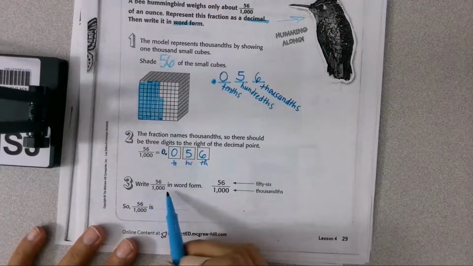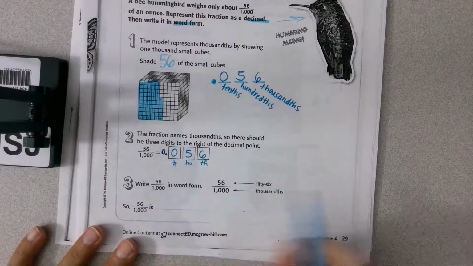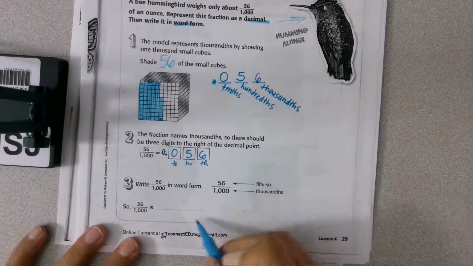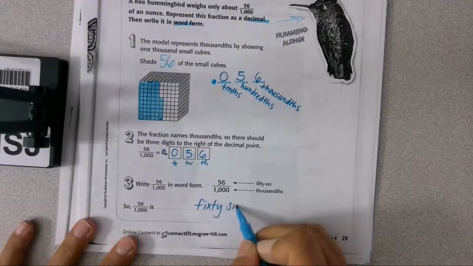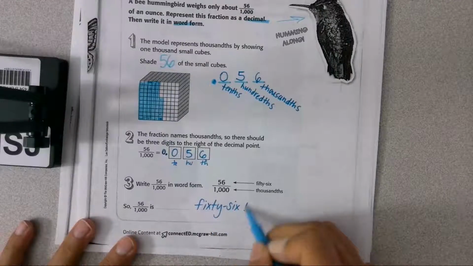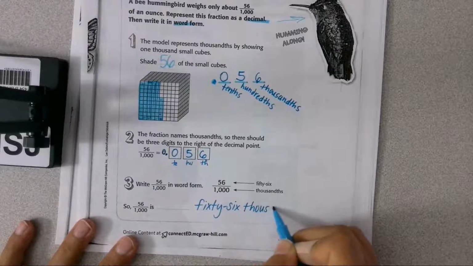Write 56 thousandths in word form. So to the top, we would have 56 thousandths.